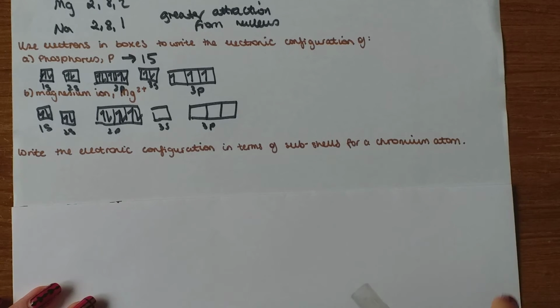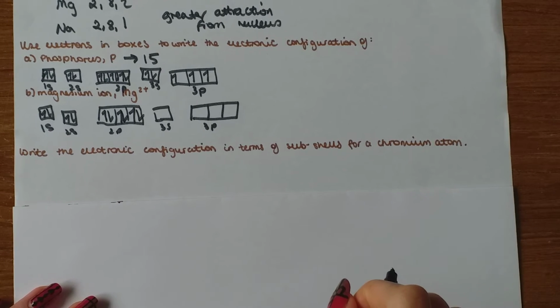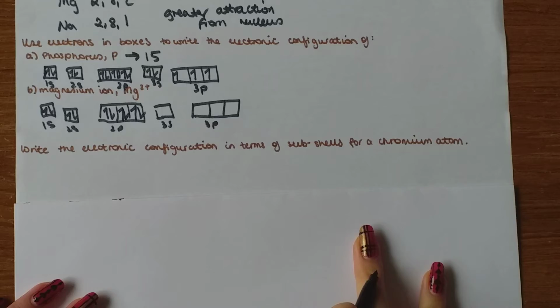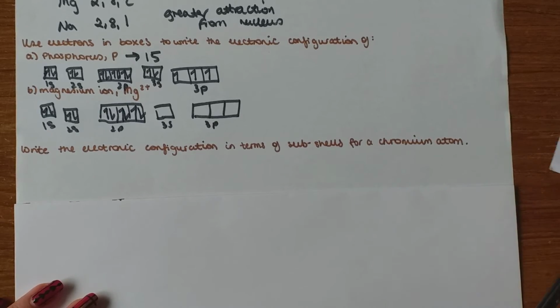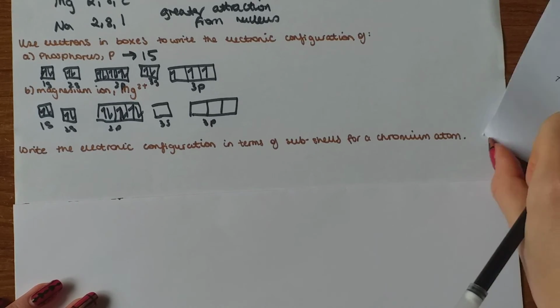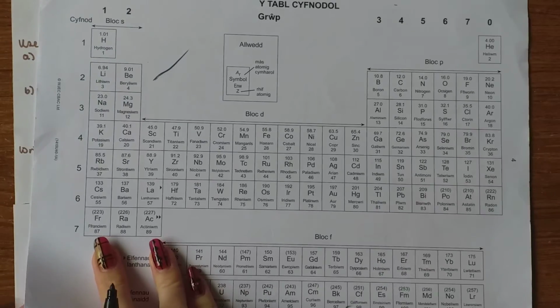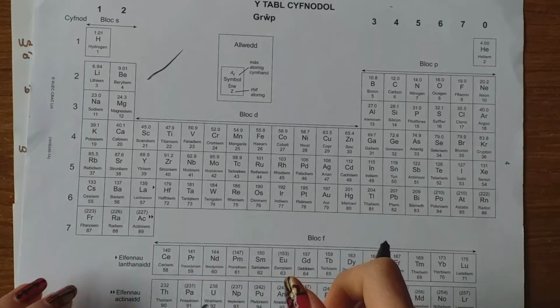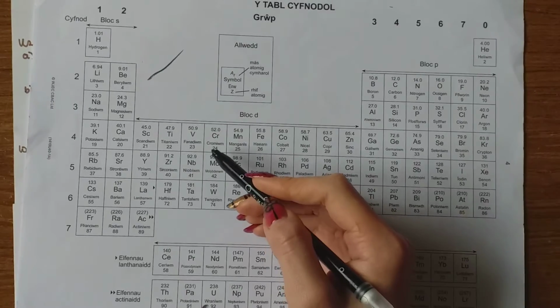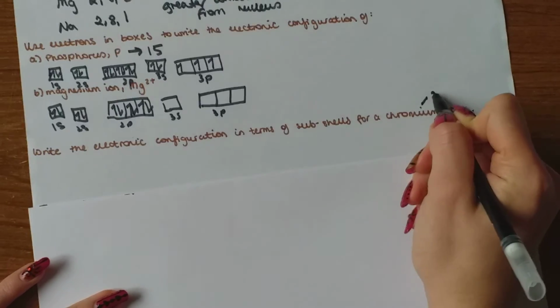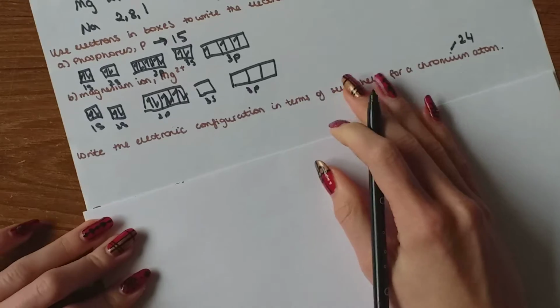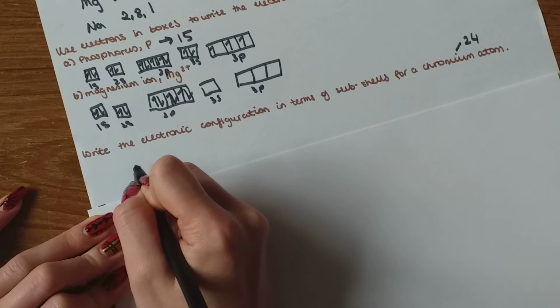Next, write the electronic configuration in terms of subshells for a chromium atom. What we've got to check first is how many electrons chromium has. So chromium is right here. It has 24 electrons. We can write that down so we remember. And it goes like this.